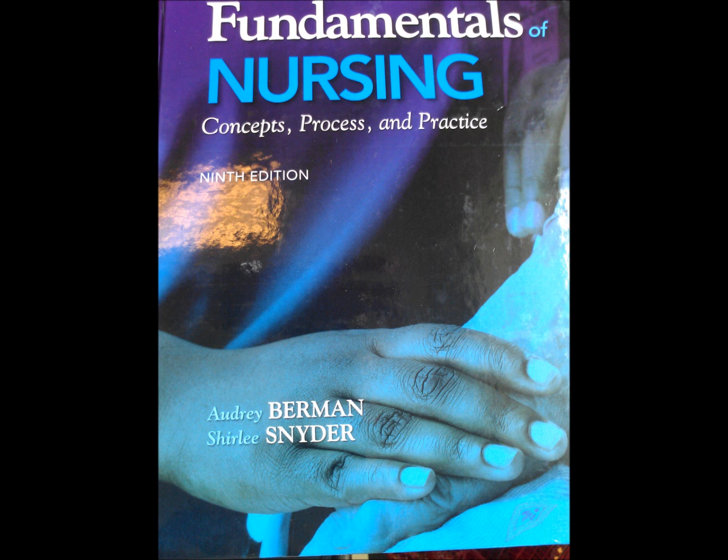Now, what do you have to do? Because how is this plan supposed to be? Supposed to be individualized, isn't it? So are all those nursing diagnoses going to work for your patient?